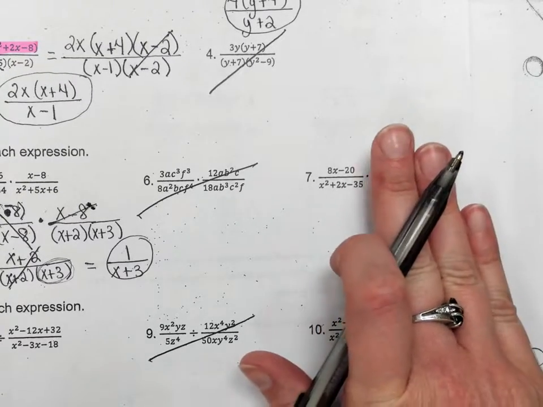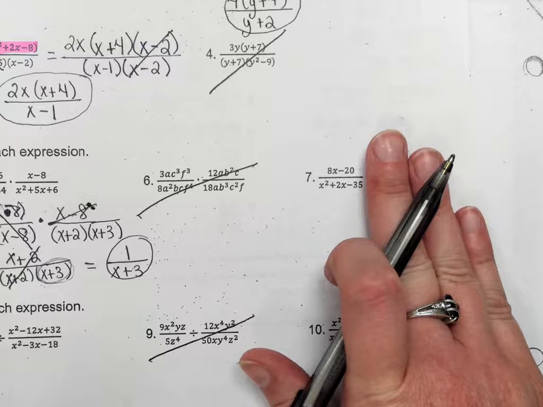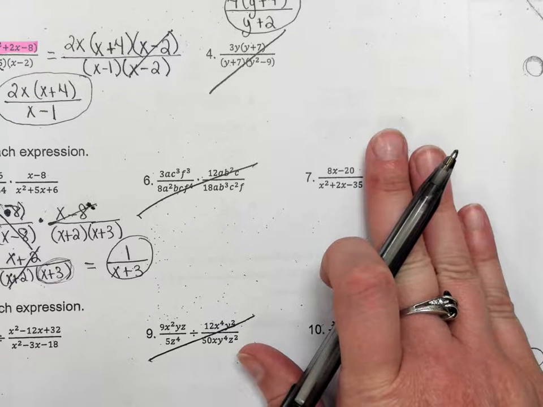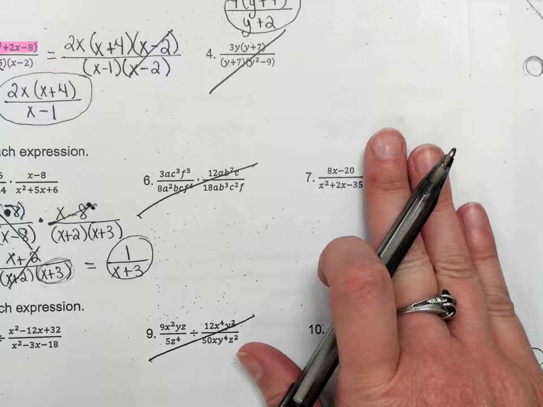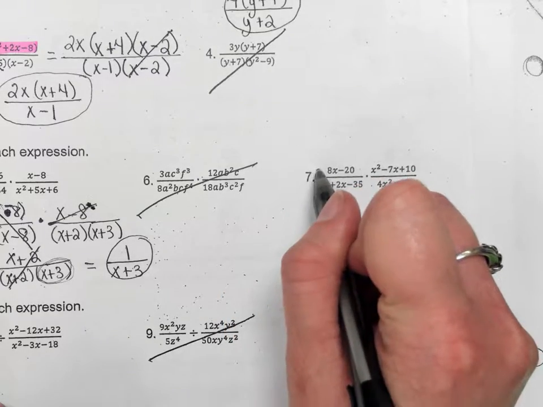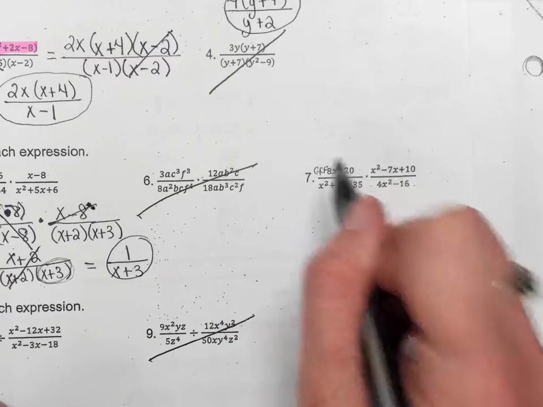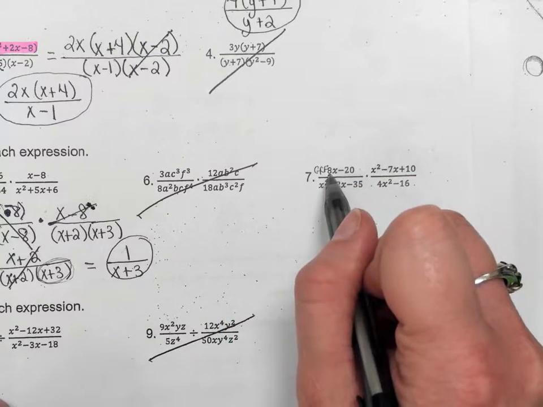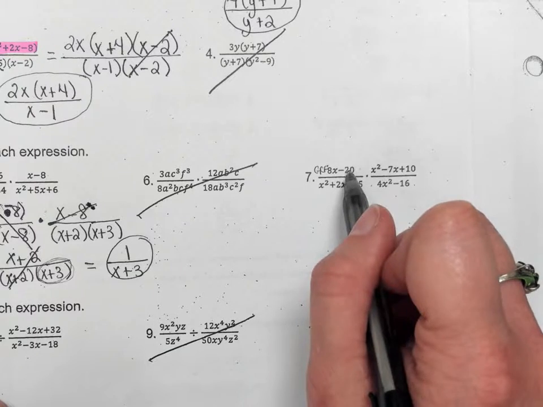All right, same thing. We're going to pretend like we only have one fraction at a time, okay? First things first, 8x minus 20. That only has 2 terms, so you factor that by the GCF right here on the top. What is the biggest number that goes into 8 and 20?